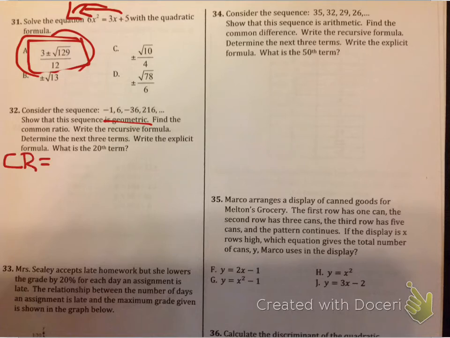So, like if you say 216 divided by negative 36, negative 36 divided by positive 6, negative 6 divided by negative 1, you get an answer of negative 6. So there's your common ratio. So notice I was dividing by the number in front, like the last number divided by the one in front of it. Okay, basically, that's what it did.